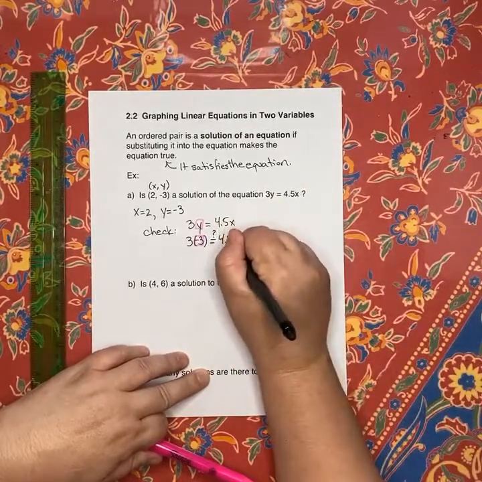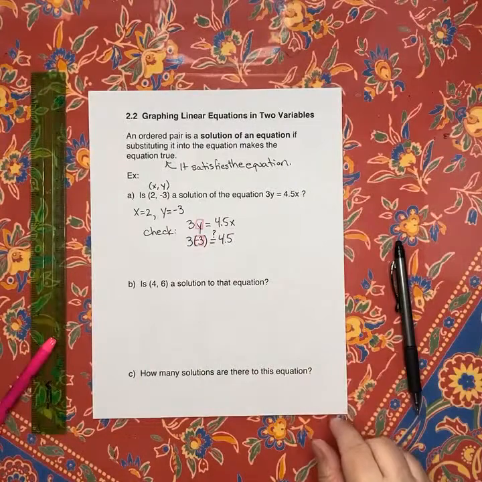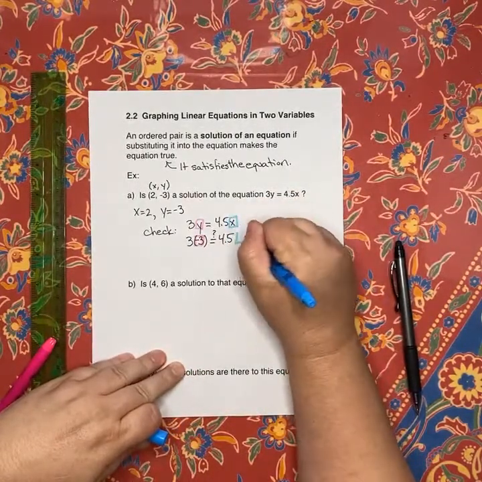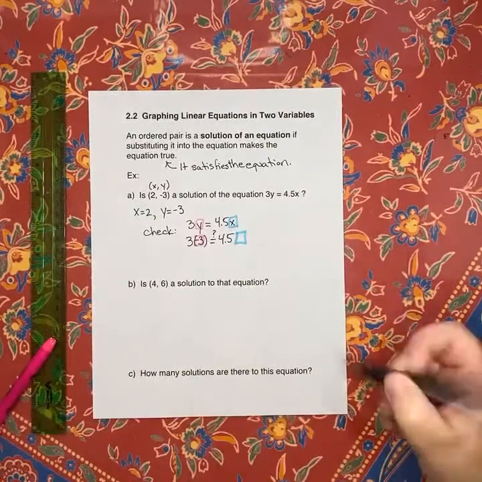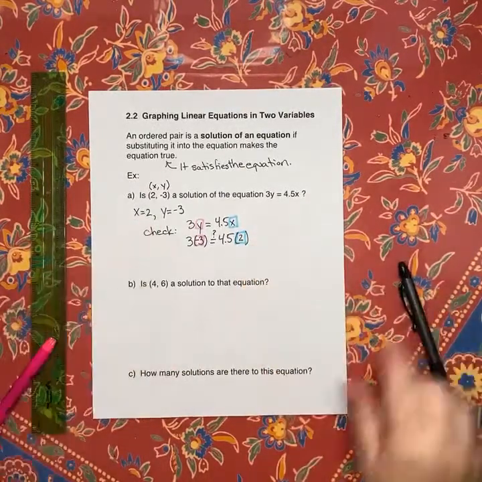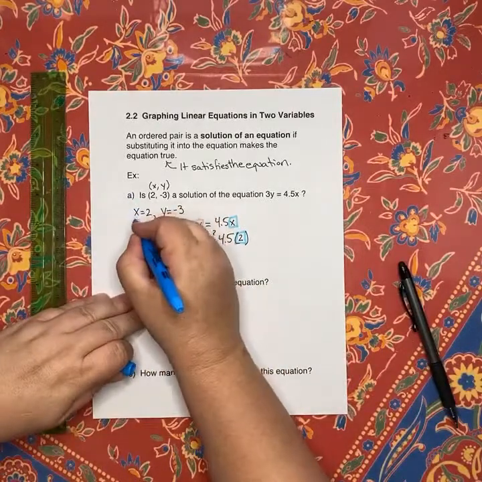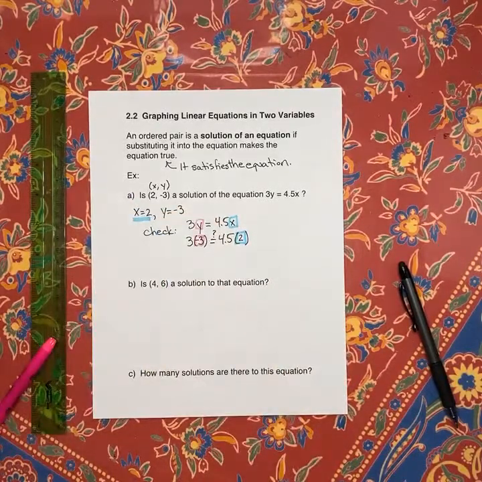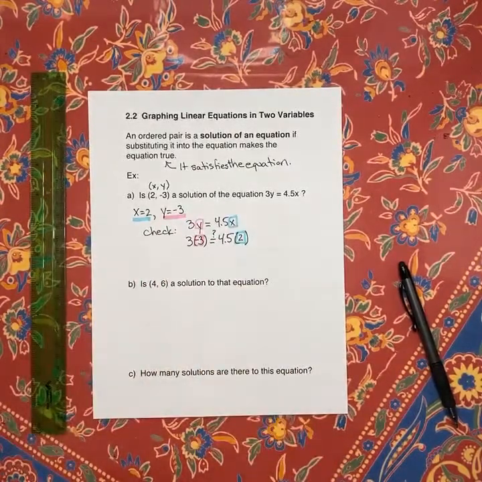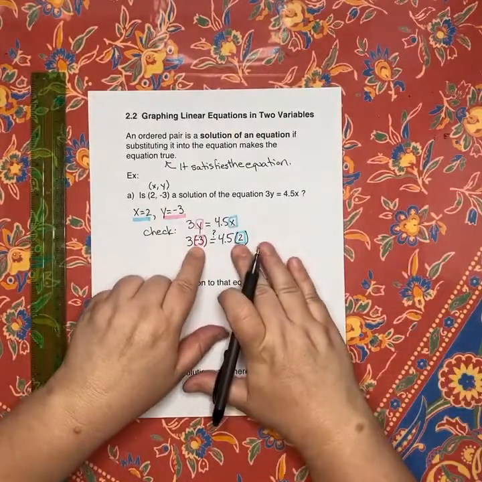And in place of the x, I'm going to put in my 2. Here's the x, which I've made blue, and here's the y, which I made pink. So I plug in the y over here and the x over here.